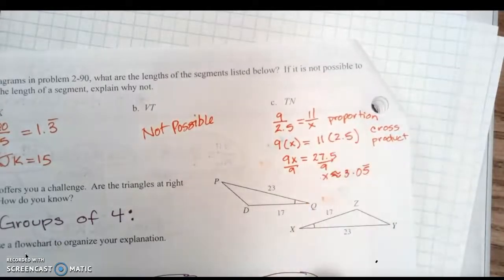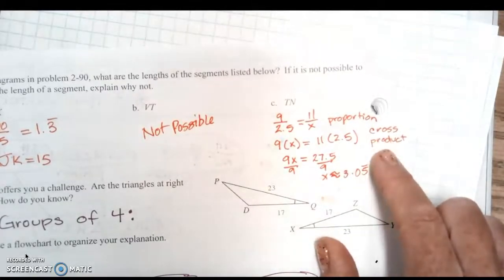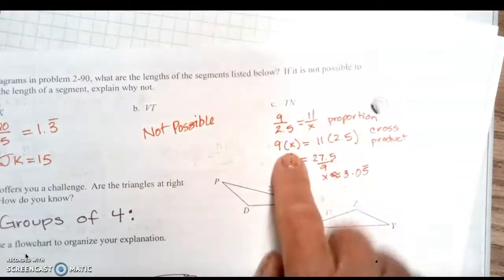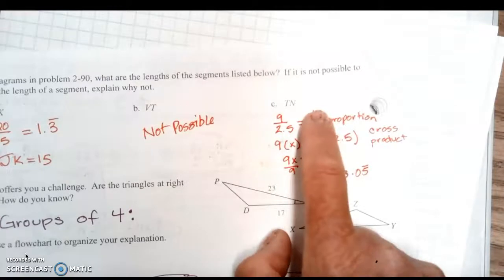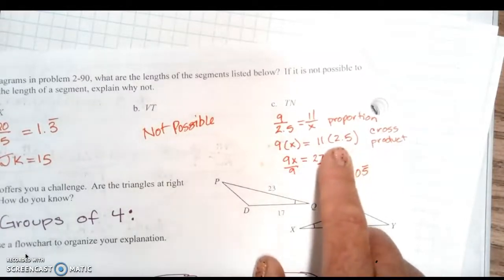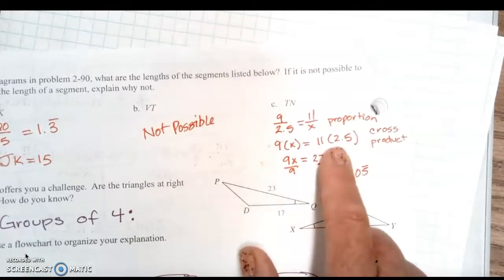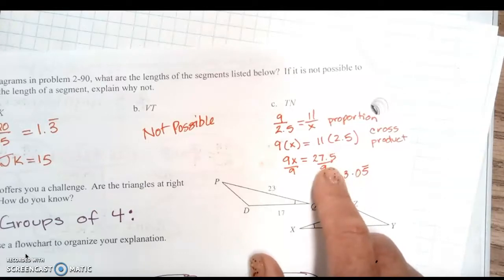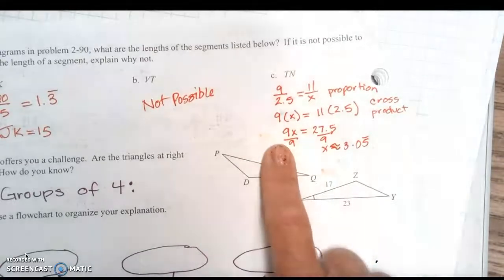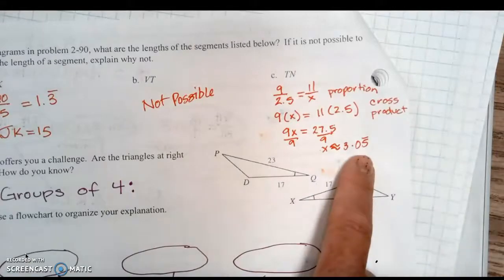In order to solve a proportion, you do something called the cross product. That means multiply diagonally. So you're going to go the 9 times the X, then you're going to do 11 times 2.5. Then you're going to need to punch it in your calculator. 9 times X is 9X. 11 times 2.5 is 27.5. Then you're going to divide by 9. 27.5 divided by 9 is 3.05.